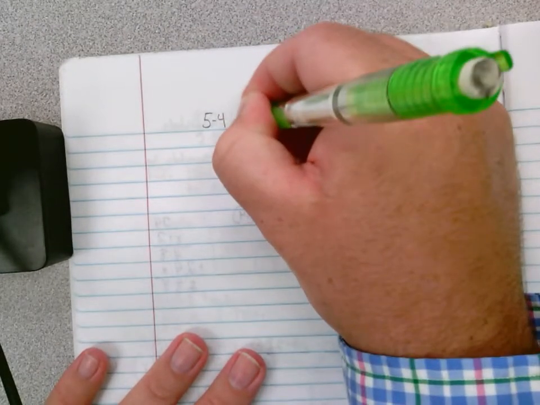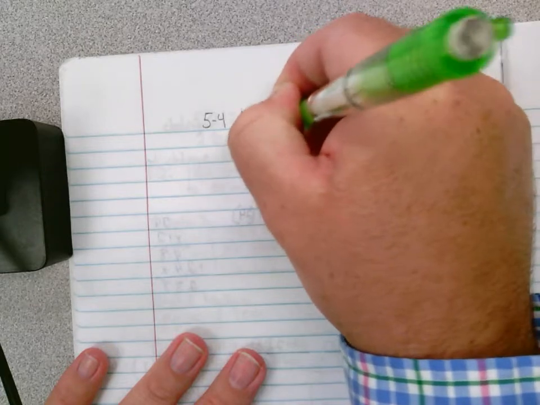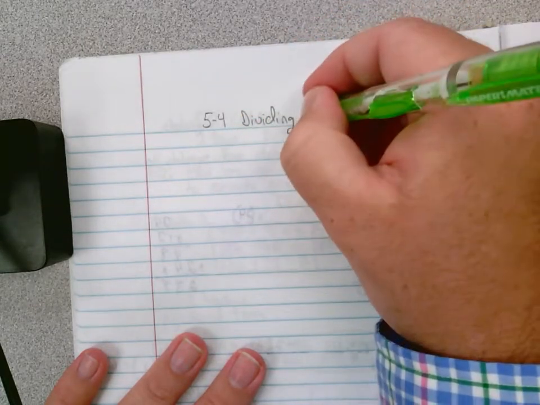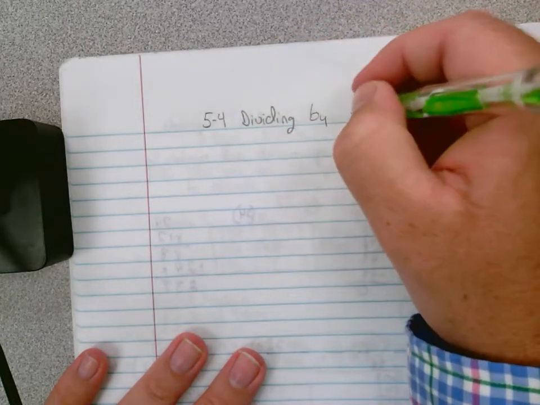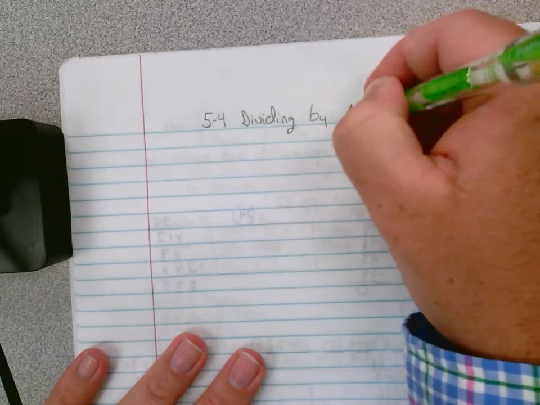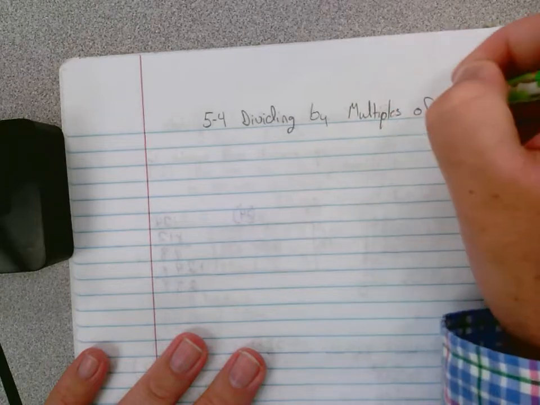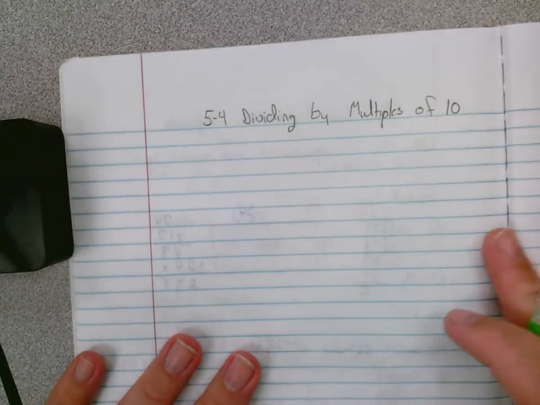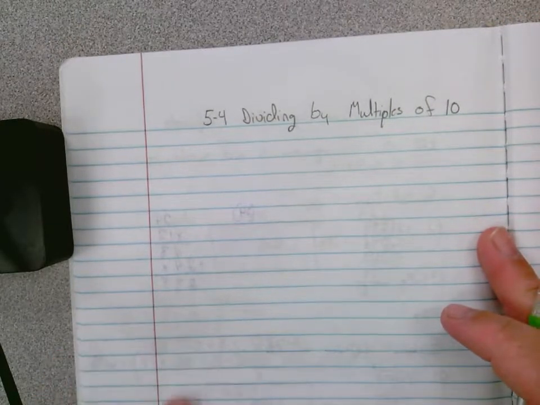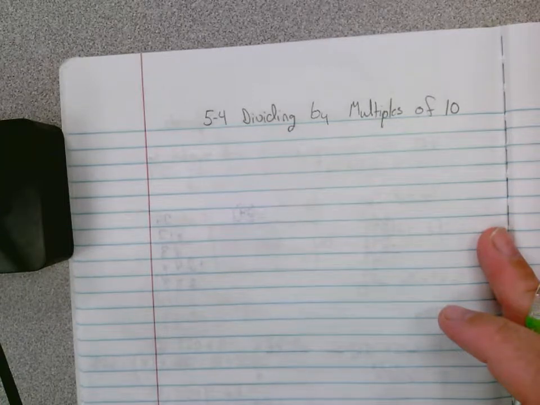We need to do dividing by multiples of 10. And guys, we've done this before. We just haven't done this with 2-digit divisors. We did this with, last week we did this with 1-digit divisors.